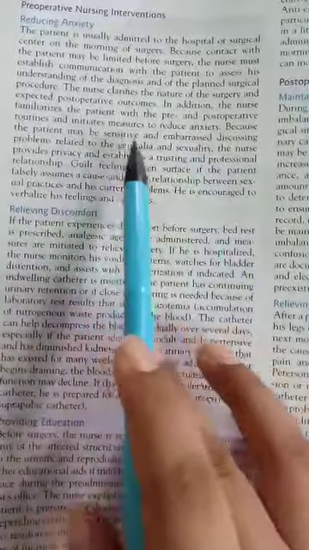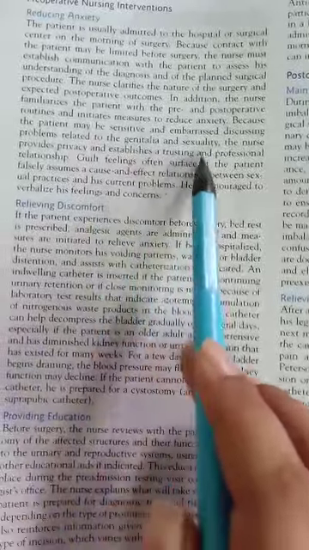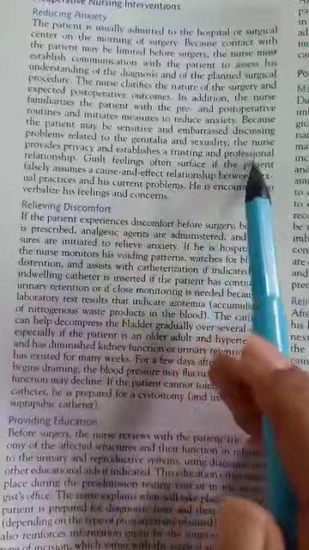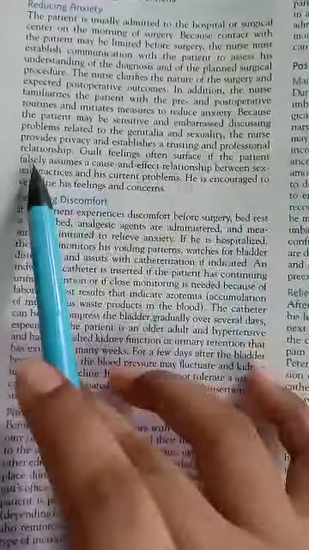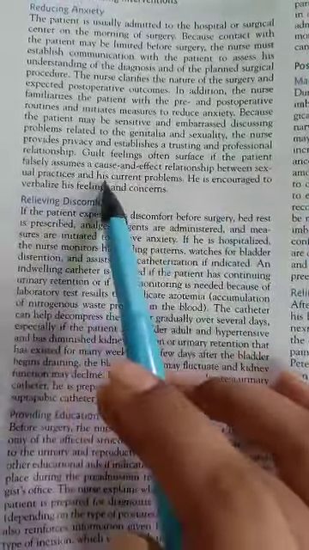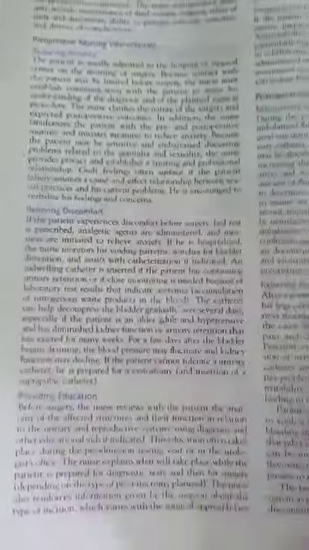Because the patient may be sensitive and embarrassed discussing problems related to genitalia and sexuality, the nurse provides privacy and establishes a trusting and professional relationship. Guilt feelings often surface if the patient falsely assumes a cause and effect relationship between sexual practice and his current problems. He is encouraged to verbalize his feelings and concerns.